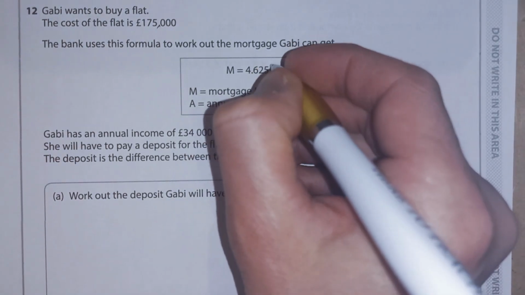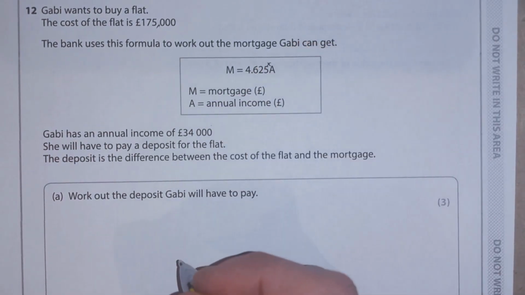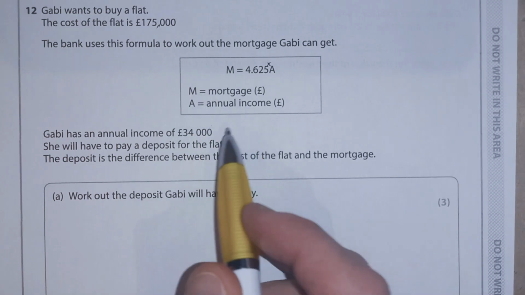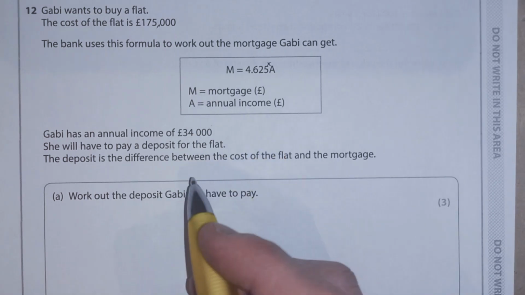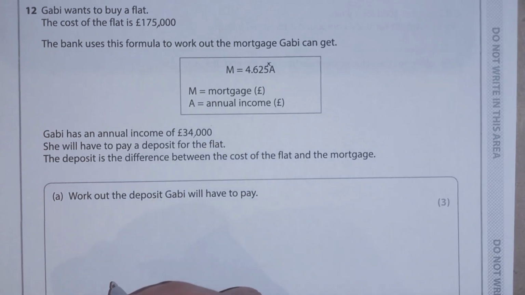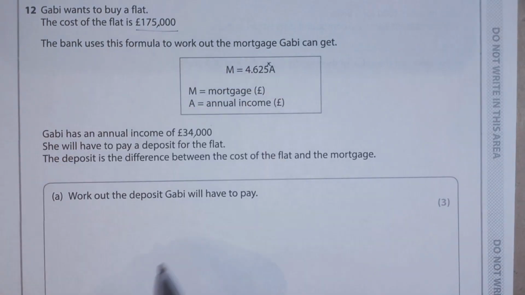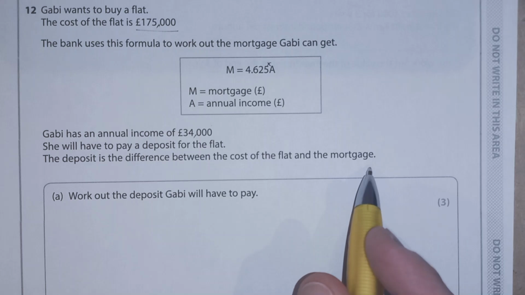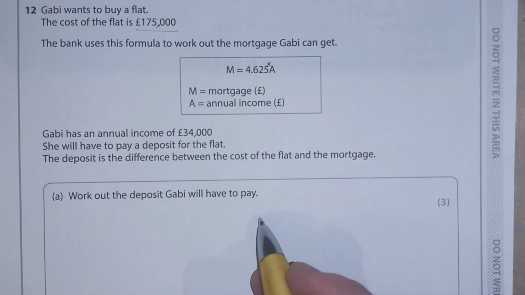When you've got a number next to a letter, it means that you multiply them. M is the mortgage, A is the annual income. Gabby has an annual income of £34,000. She will have to pay a deposit for the flat. The deposit is the difference between the cost of the flat and the mortgage. Work out the deposit Gabby will have to pay.